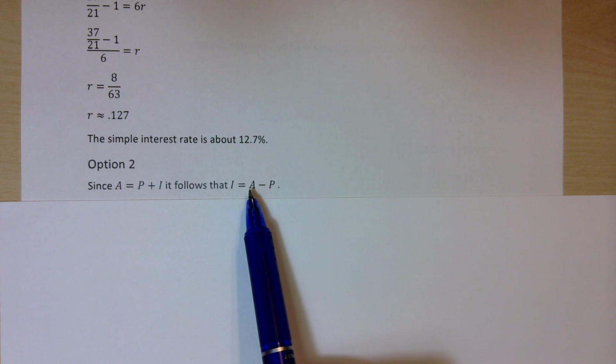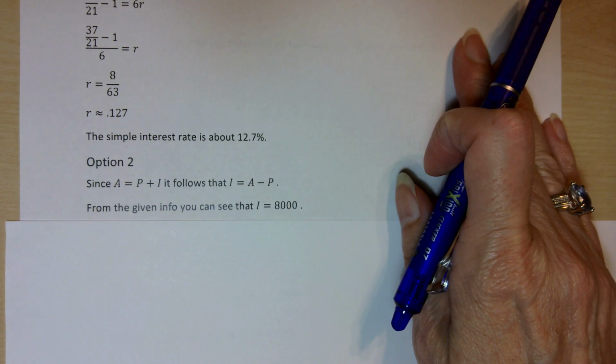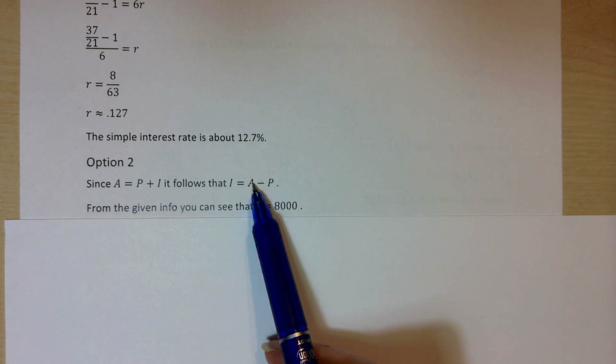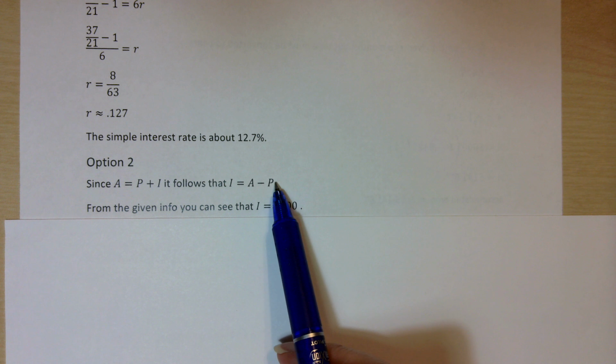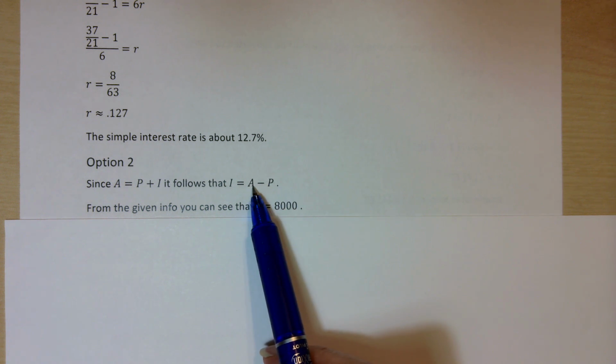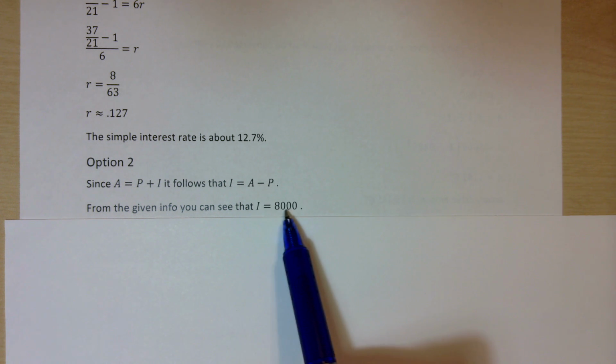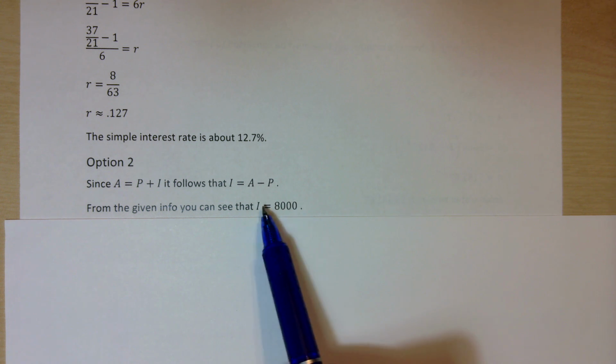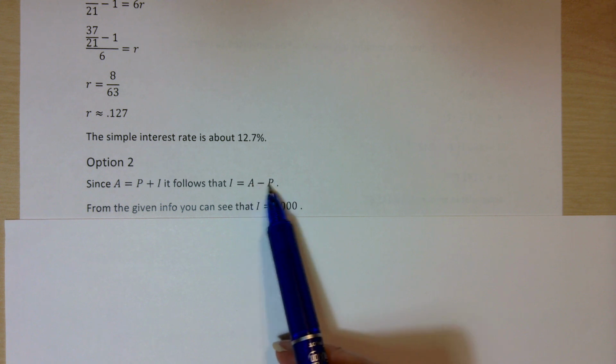If I do that, what that allows me to do is work with the interest amount. Now in this problem, I was not straight up given the interest amount. However, I can find the interest amount because I know A and I know P. So if you subtract where you started from where you ended up, you end up with $8,000. That is the interest amount in this problem. So even though it wasn't given straight up, I can easily find it because I have these other two values.